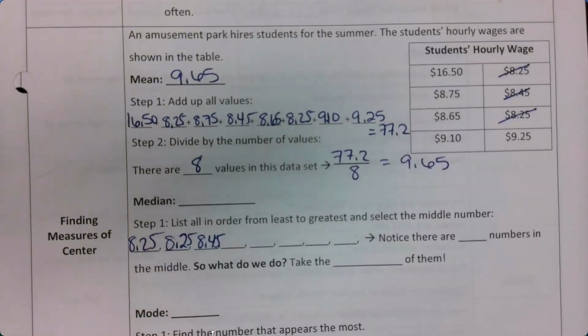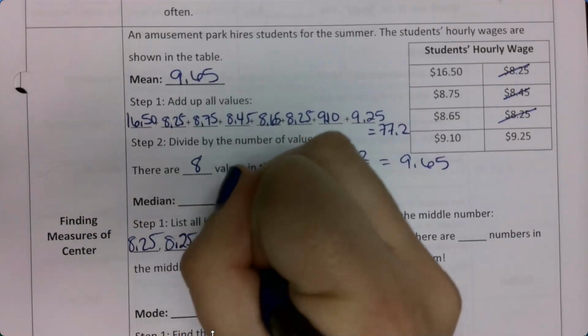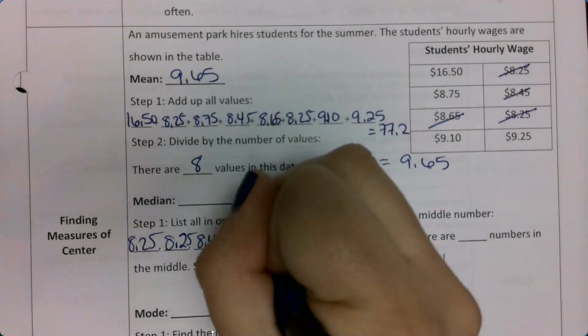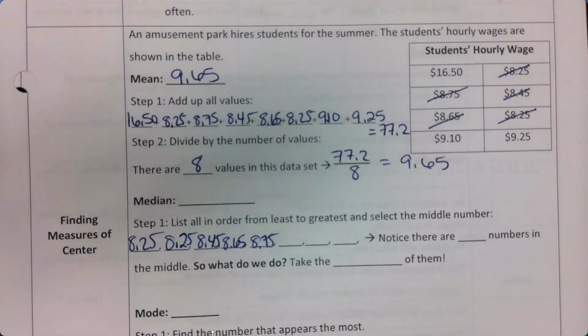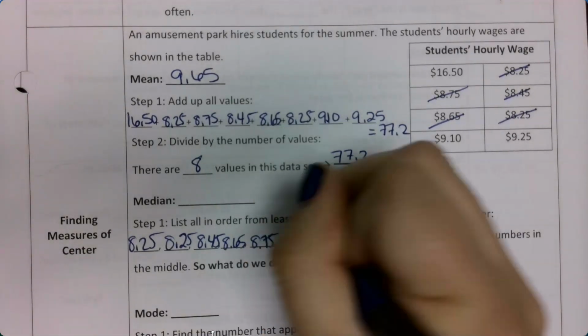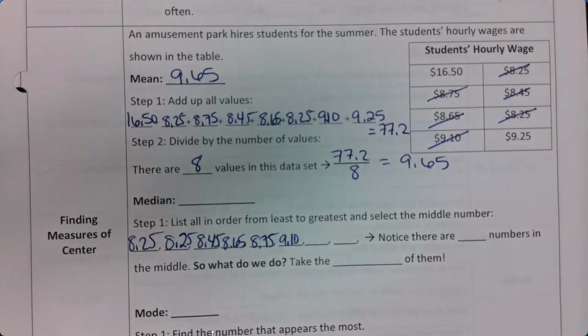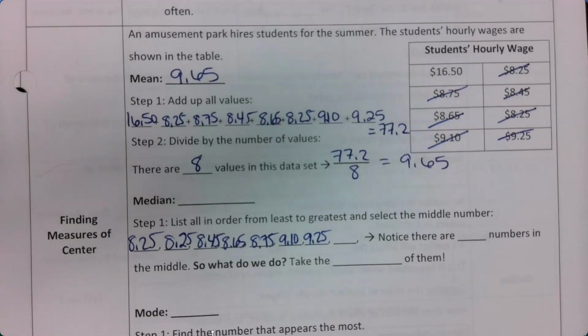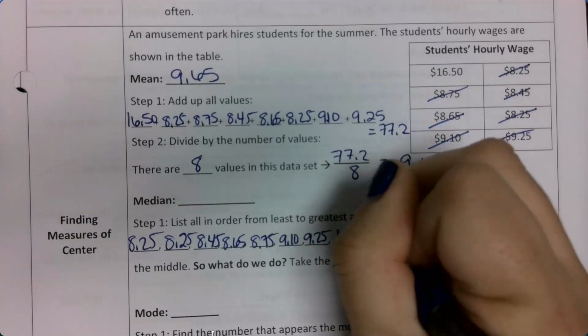Okay, my next one? My next one? Yeah, 8.75. The next? 9.10. Next one? 9.25. And my last one? 16.50.